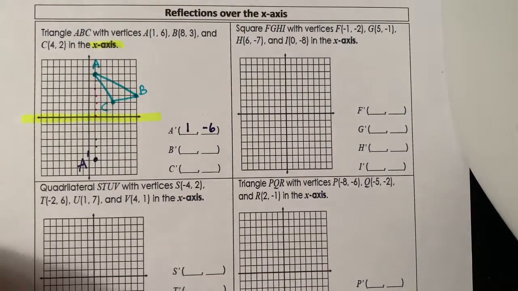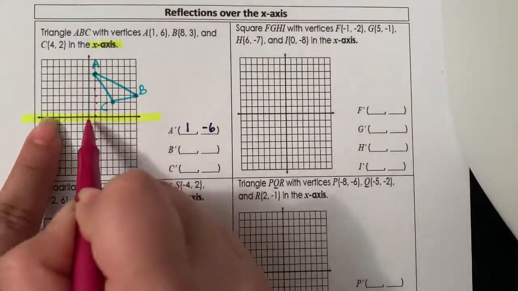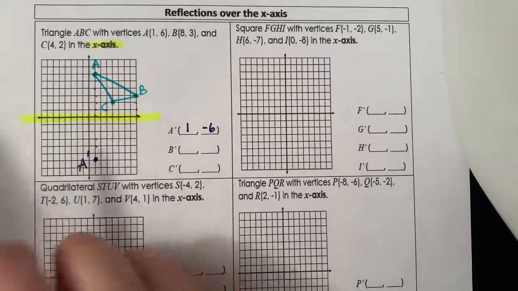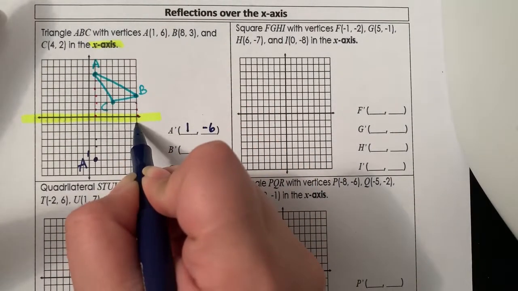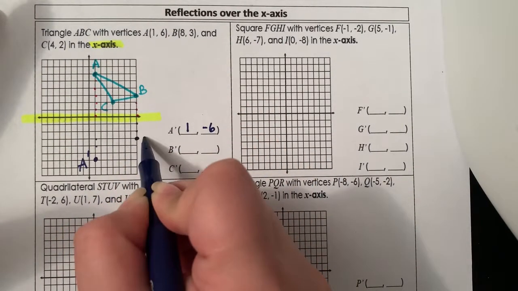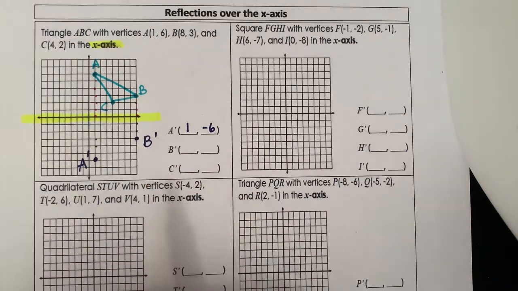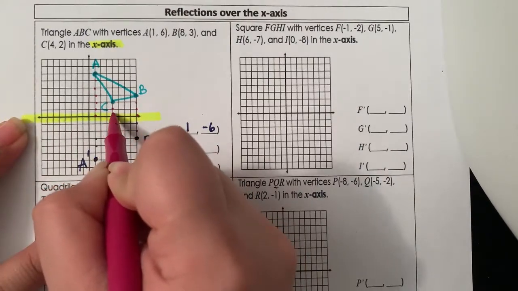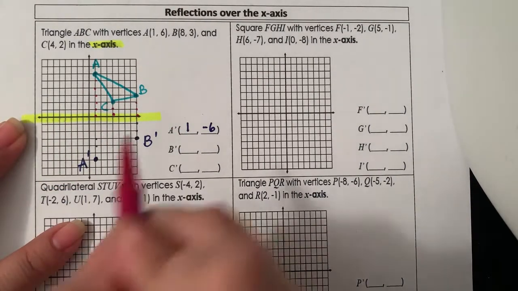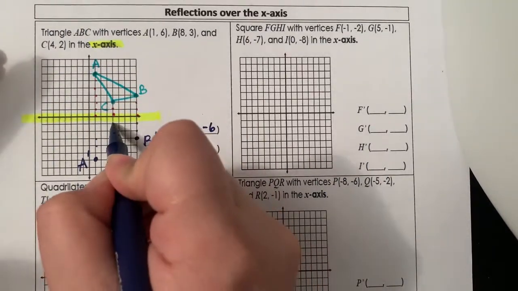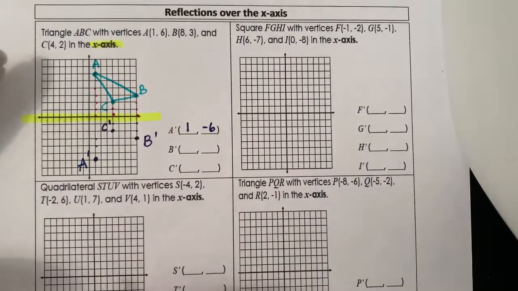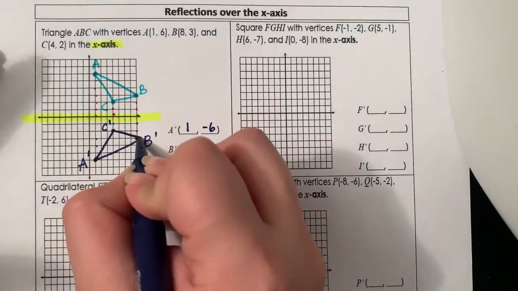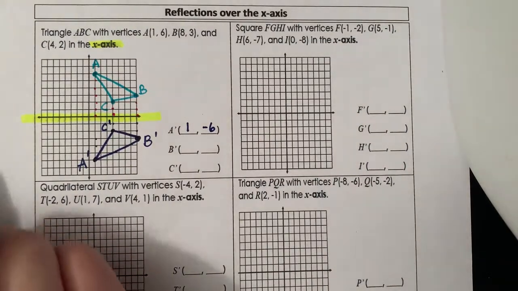My next one, B, I need to count how far away that is from my line of reflection, which is the x-axis. So it is 1, 2, 3. So then on the other side, it is going to be 3 away. 1, 2, 3. That is now B prime. And my last one, C, same thing. 1, 2 away from the line of my reflection. So then it is going to be 1, 2 away over here, C prime. Then I just draw my lines, connect them together, and there's my reflection.